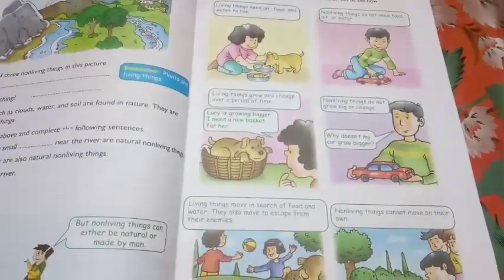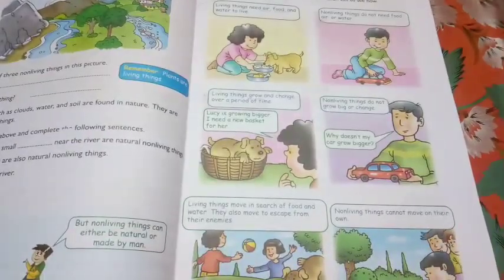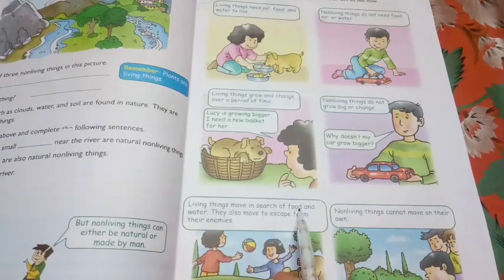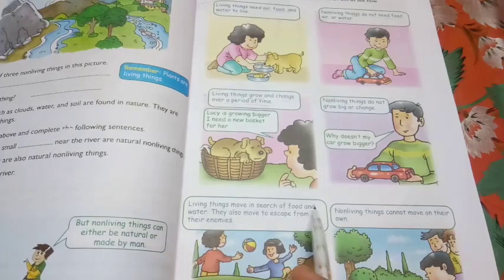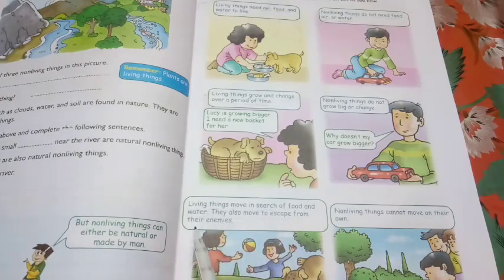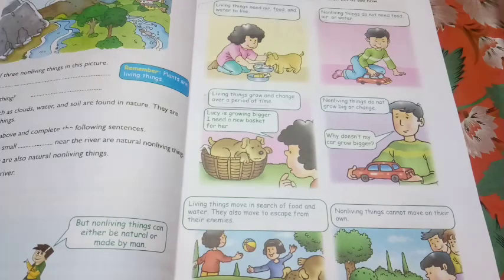Next, we have that living things move in search of food. Why do living things move? They move in search of food and water. They also move to escape from their enemies. Enemies means dushman.